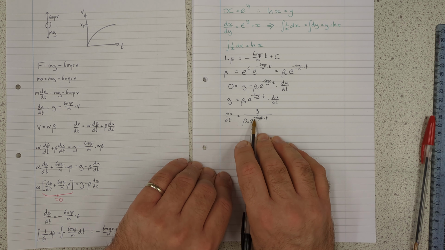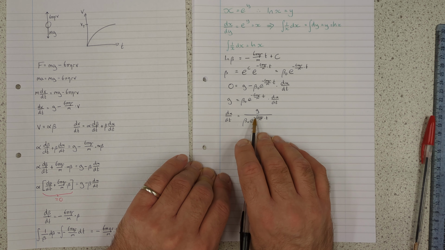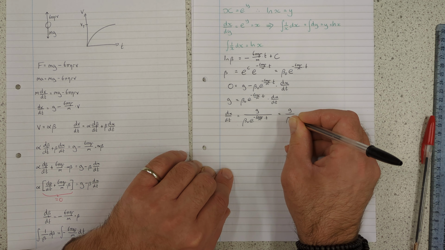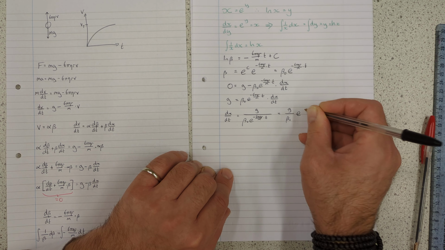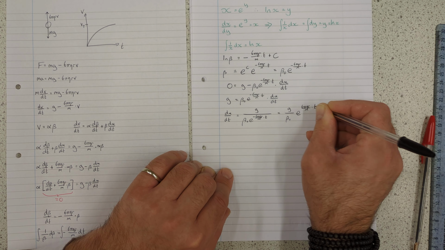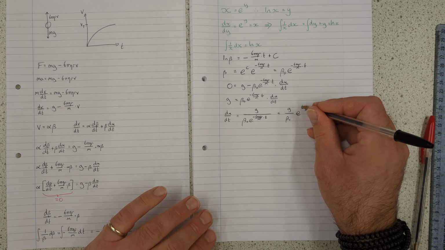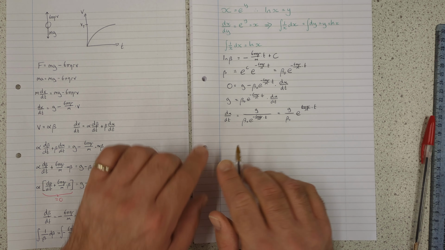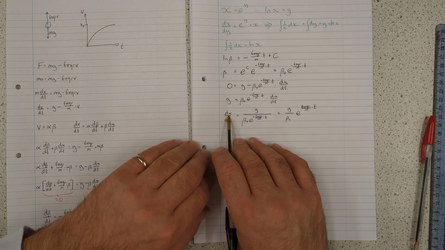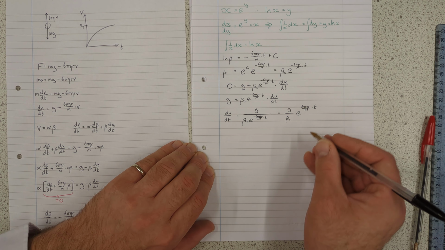Of course, this is raised to the power of a negative number, so we could instead just write this as g over beta 0 times e to the 6 pi eta r over m t. We could do it like that if that's a little bit nicer. But there we've got an expression for what d alpha by dt is. Fine. Well, what's alpha then? Well, let's separate out the d alpha part from the dt part and then integrate.